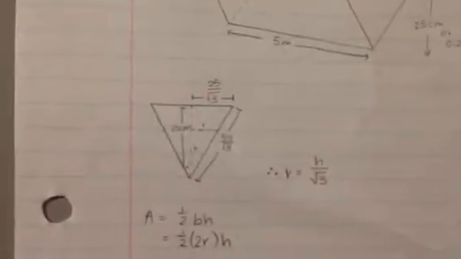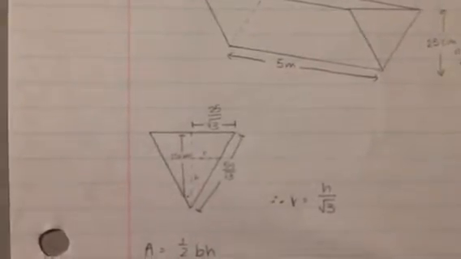So to start off our formulas, we have to look at the equation of a triangle. The area of a triangle we know is a half times base times height, but we need to know the specific measurements.